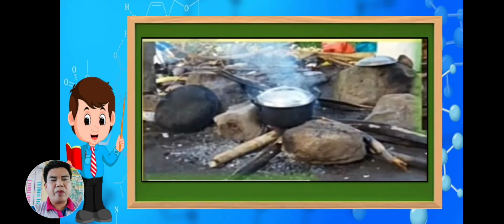Okay, one of the ways of cooking our food is by using this style. This is what we call the tungko. The tungko is a kind of cooking material where we put three pieces of stones together and we put some wood in order to produce fire, and we put the casserole on top of it in order to cook our food. That is what we call the tungko.